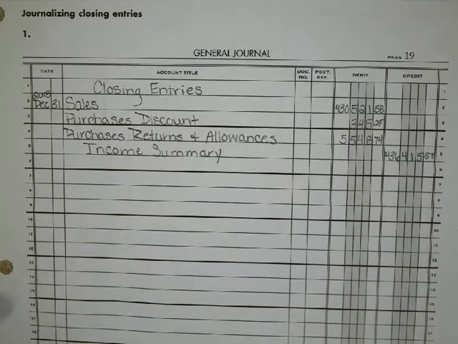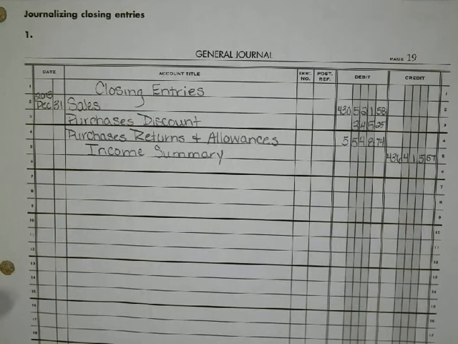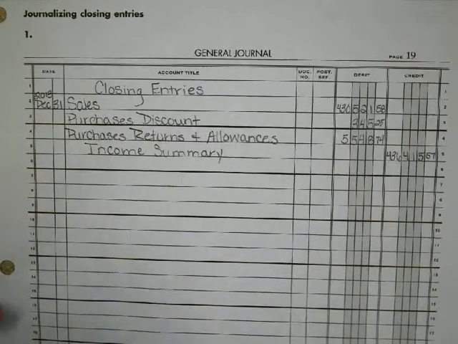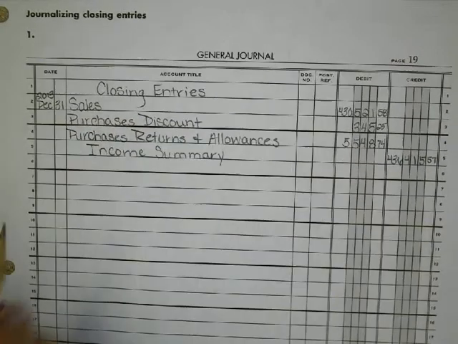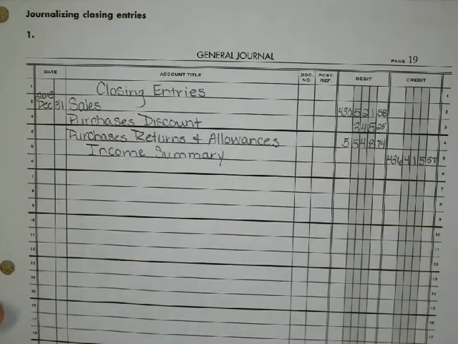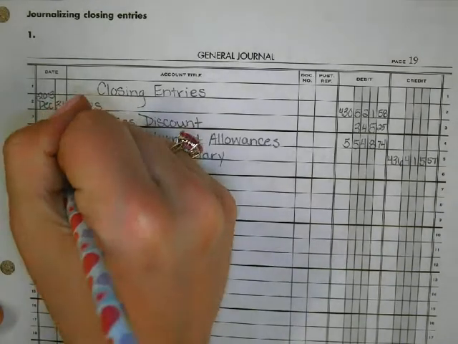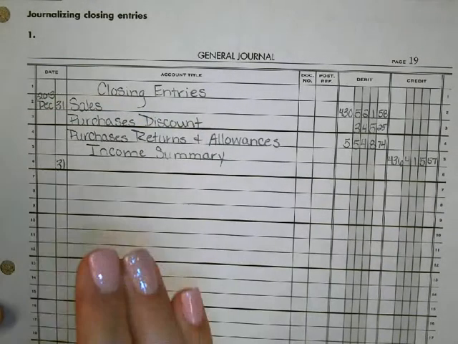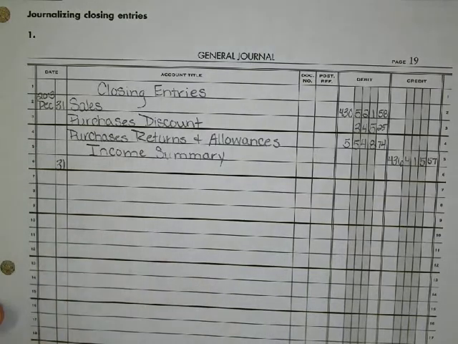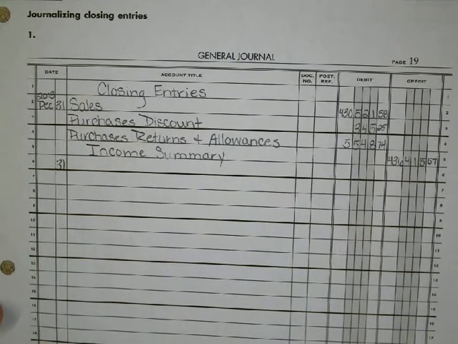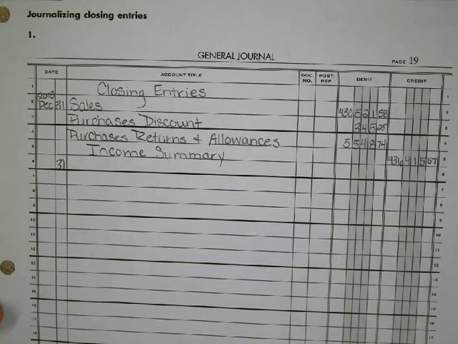Close the debits. Do I need to put the date in again? Yes. What is the date? The 31st. Even though it's the same date, I do need to put it in there because this is a new transaction, and so that's what I'm showing. Now, what is going to be my debit account here? Income summary. Do I know the total? Not yet. So I'm just simply going to write income summary in here, and then I'm going to jump to my credit accounts.